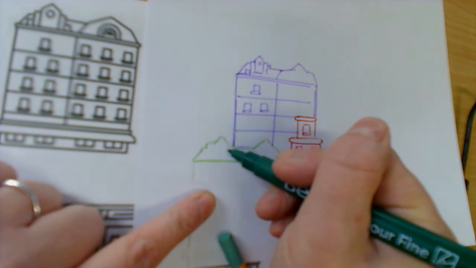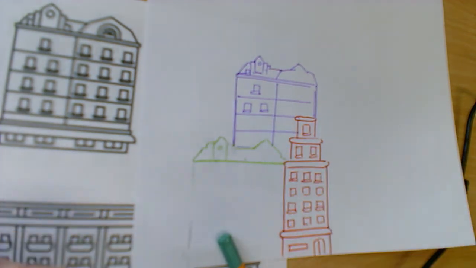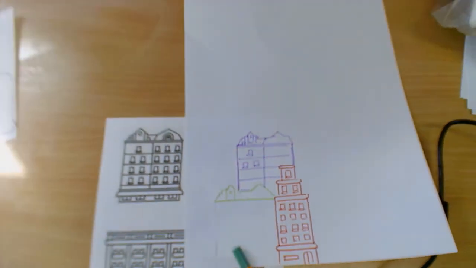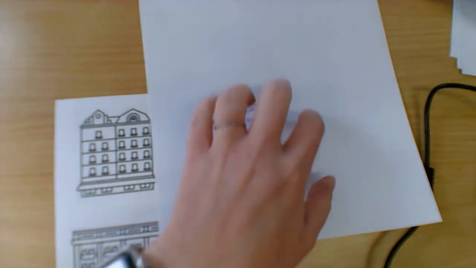Okay, building it in, more details, etc. And then once that's finished, you'll start to get on your page that layered up effect of a cityscape, okay?